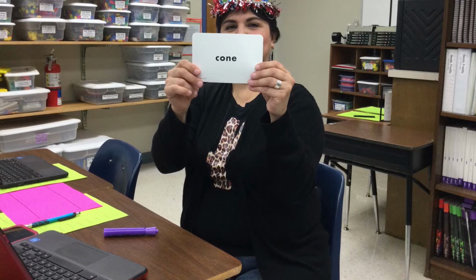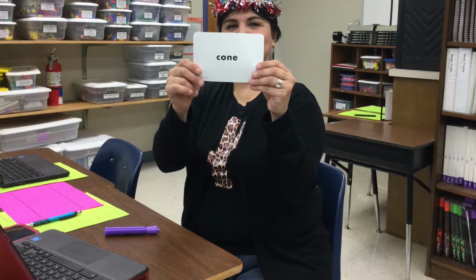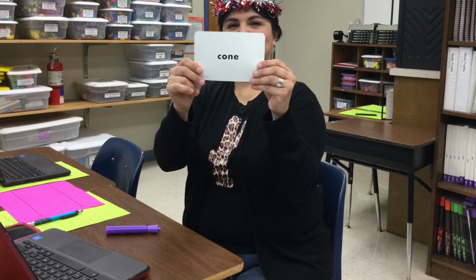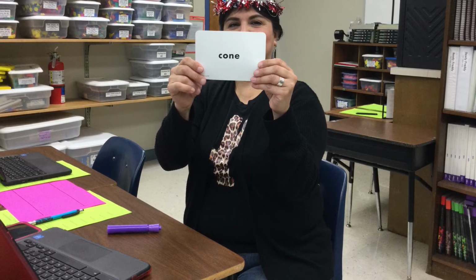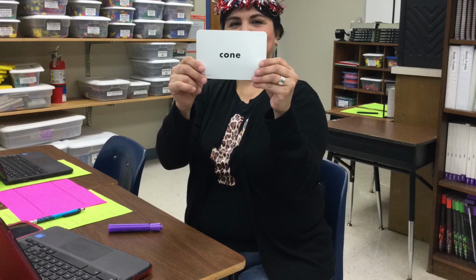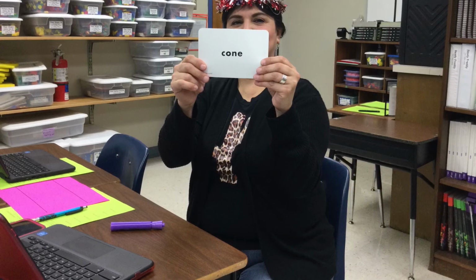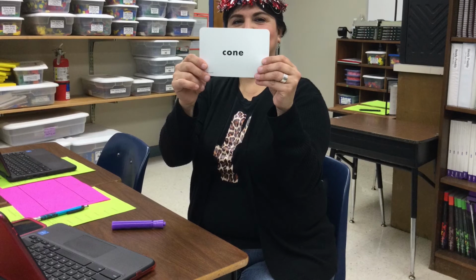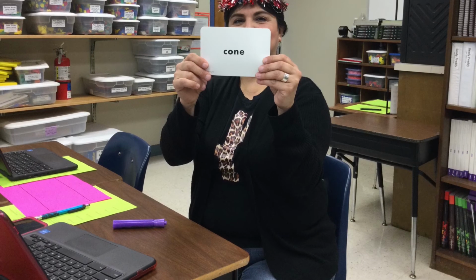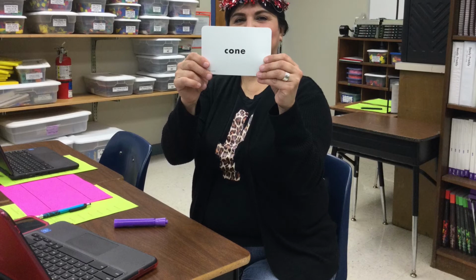We wanted to make sure they had a really good model with several manipulatives, but also a starting place as simple as the concrete hat, the representation, which is the picture of the cone on the other side of the card, and then the word, which to a kindergartner, that word cone surely is abstract.